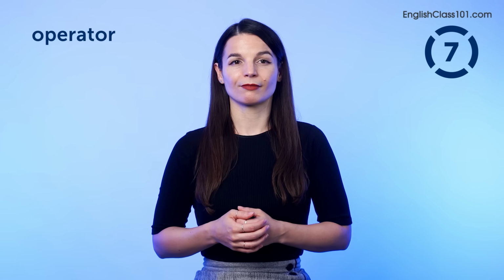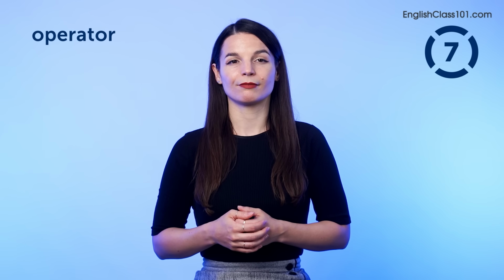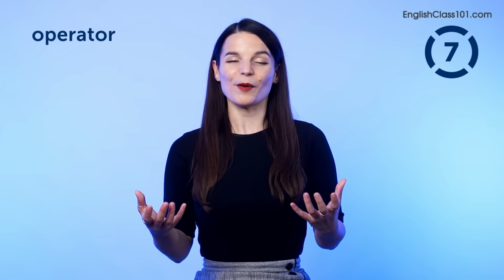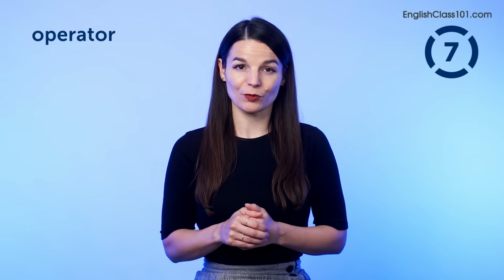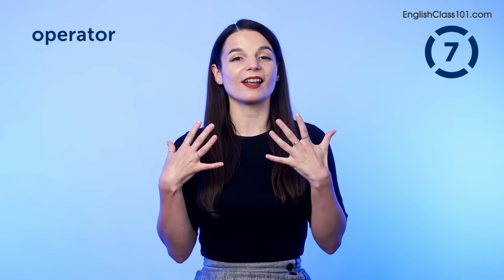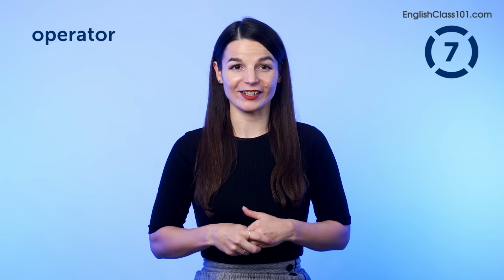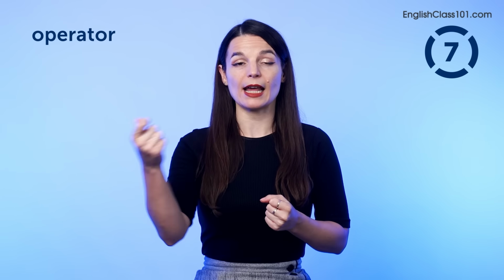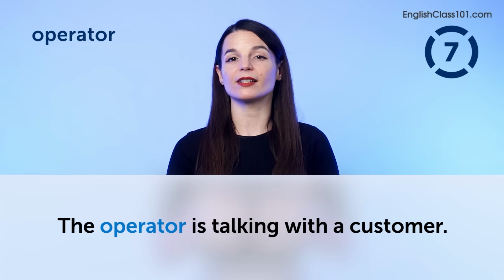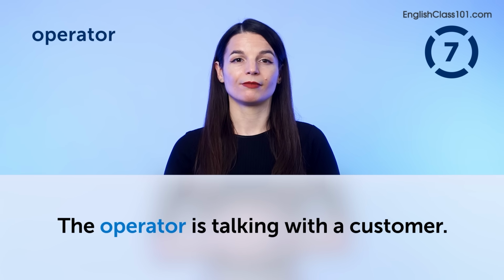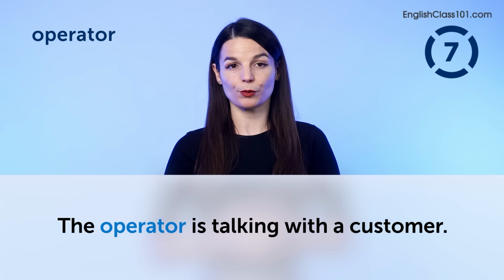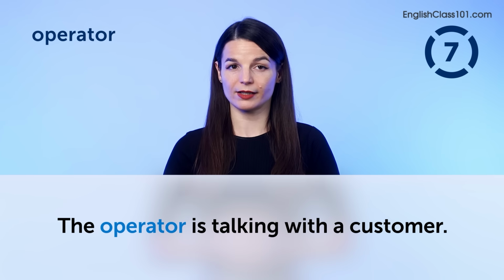Operator. Operator is a little bit of an old-fashioned word. It means the person who is working at the call center or the phone center. It could mean today someone who works at like a customer service center that connects you with someone else. Here's an example. The operator is talking with a customer.